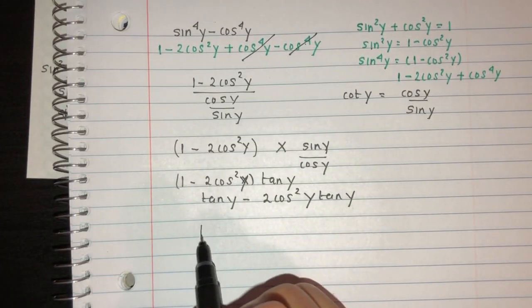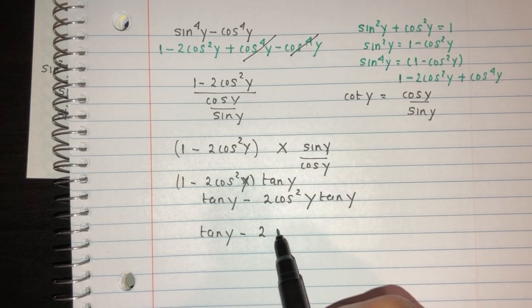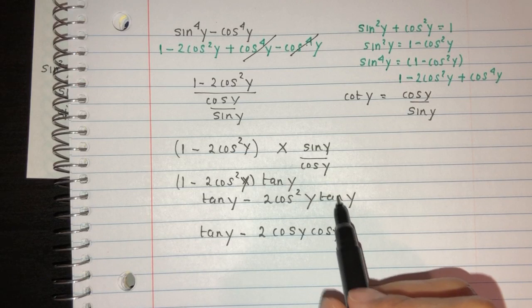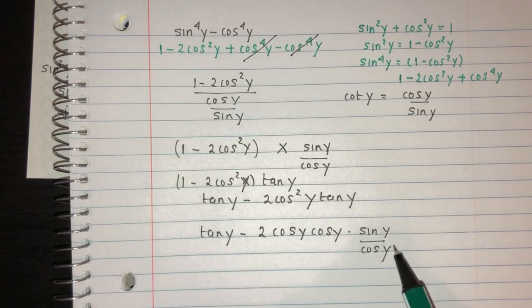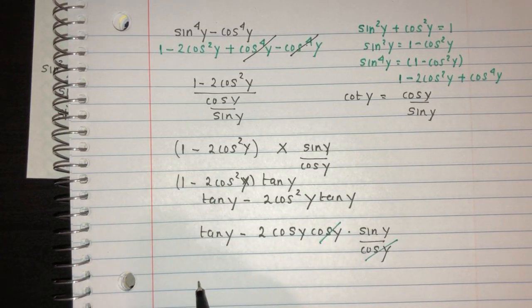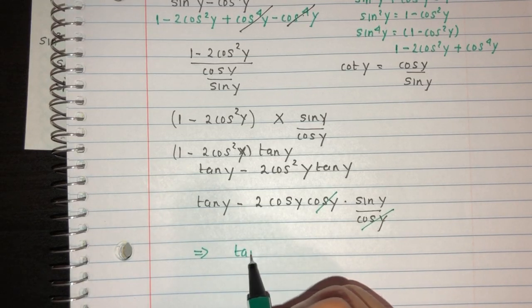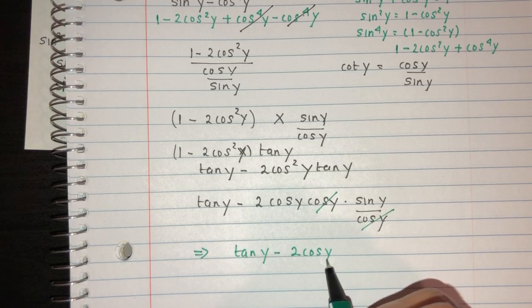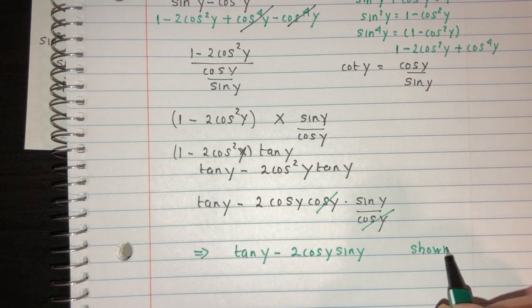Now tan y is tan y minus 2 times, so cos square is cos y times cos y, and tan is sine y over cos y. Now you observe this one cancels with this one, so your answer will eventually be shown as required, which is tan y minus 2 cos y sine y. This is shown as required.